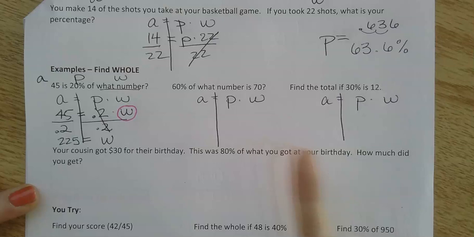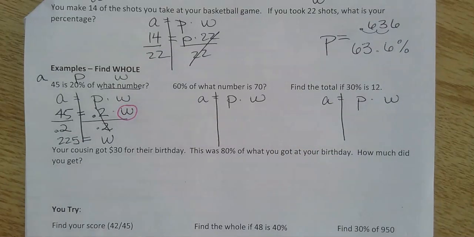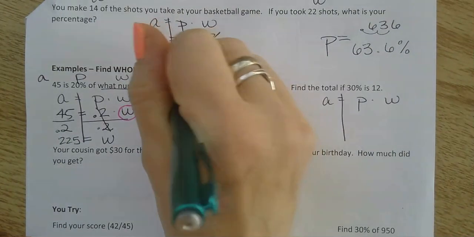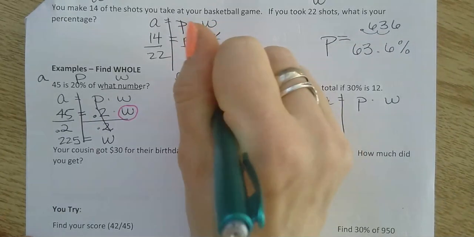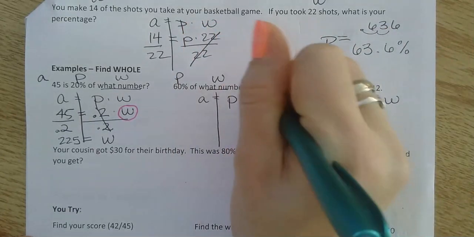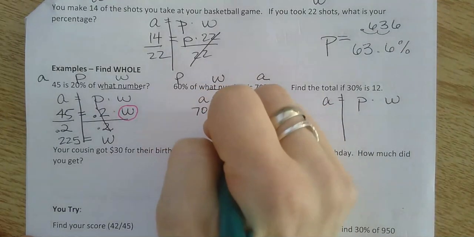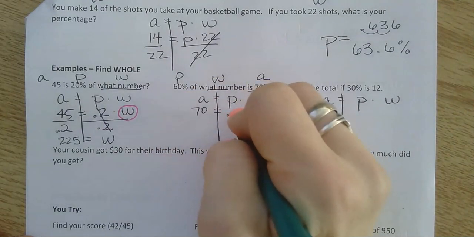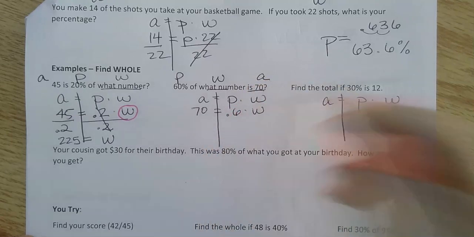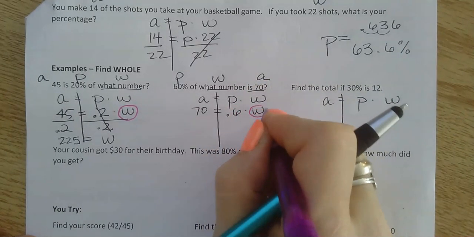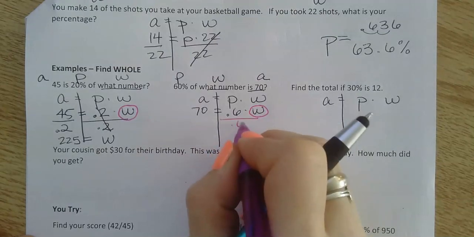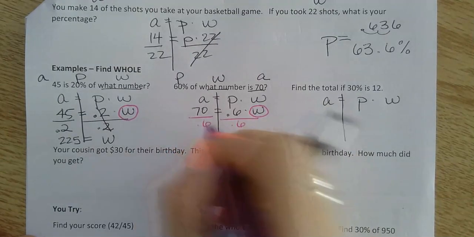We'll do one more together, and then you're going to finish these two. 60%, that's my P, of what number? That's my W, is 70. That's my A. So plug everything in where it goes. 60% needs to be written as 0.6 times W. If I want to get W by itself, I need to divide by 0.6.